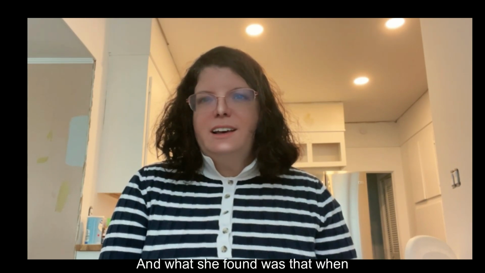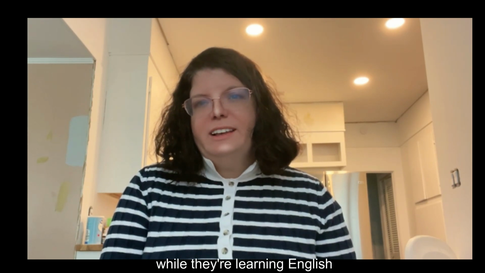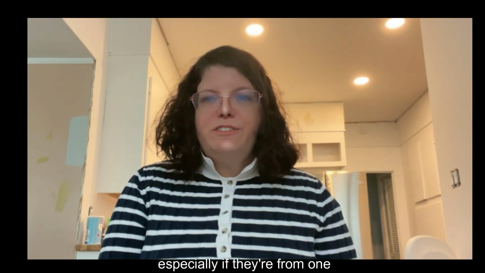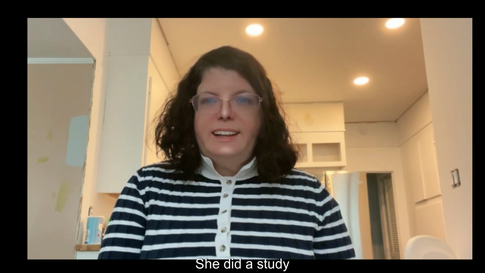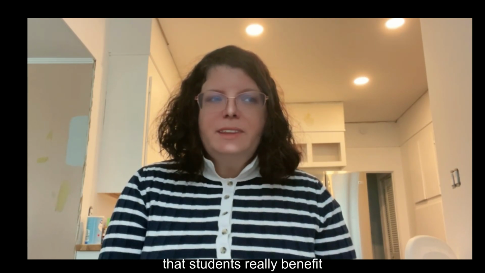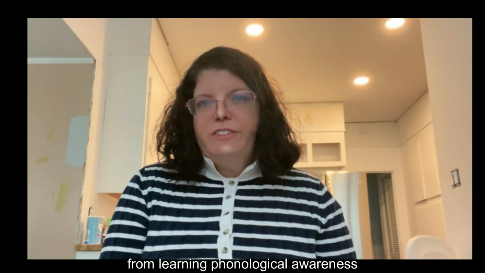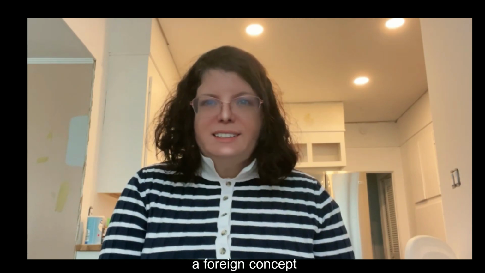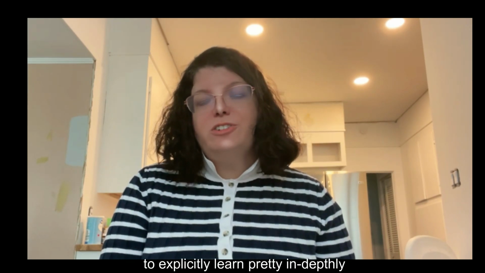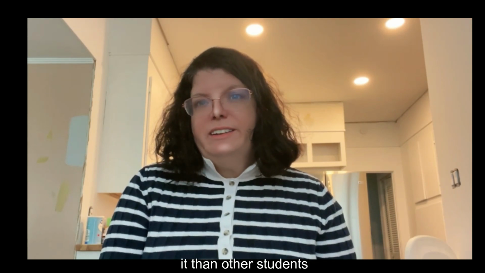And what she found was that when children learn phonological awareness while they're learning English, especially if they're from one of these backgrounds, it's extremely helpful. She did a study that found that students really benefit from learning phonological awareness. So when you think about it, it makes sense because this is a foreign concept, and so it's something they have to explicitly learn pretty in-depth. And they may need more time with it than other students.